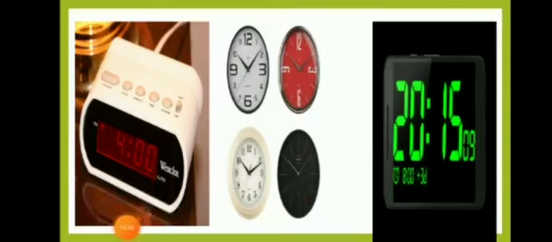We can use units of time like 60 seconds is equal to 1 minute, 60 minutes is equal to 1 hour, 24 hours equals 1 day, 365 days equals 1 year, and 10 years equal 1 decade, 10 decades equals 1 century, and 10 centuries is considered as 1 millennium. So the basic unit of time here is a second, and then the larger units of time are minutes and hours.